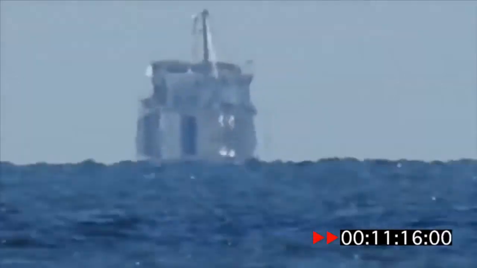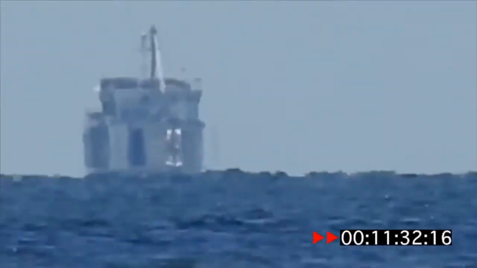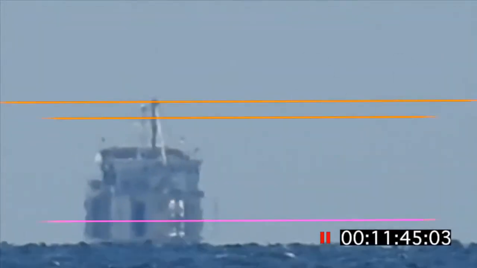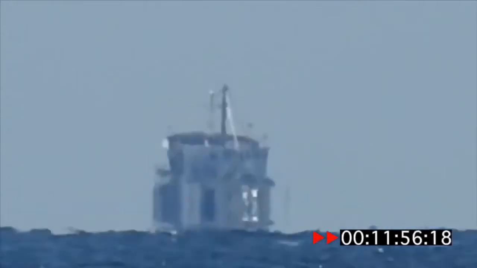The lensing effect essentially acts like a funhouse mirror, stretching the top of the image and compressing the bottom of the image over time.